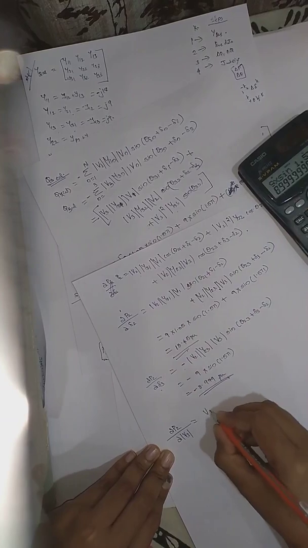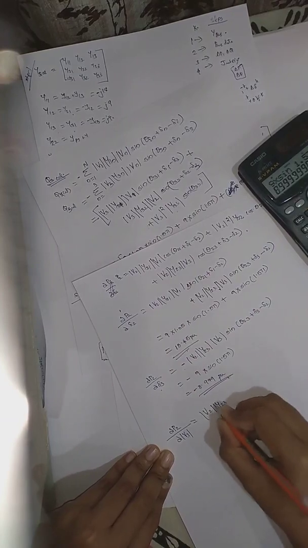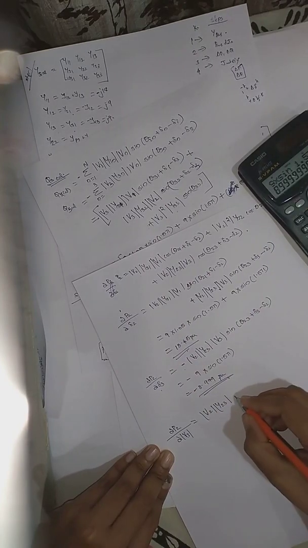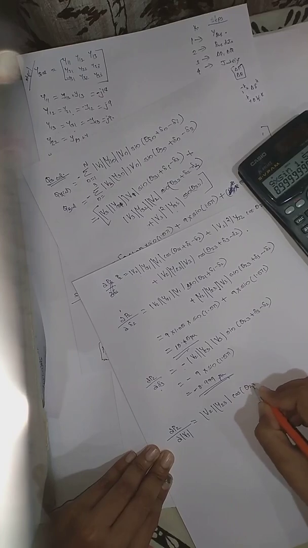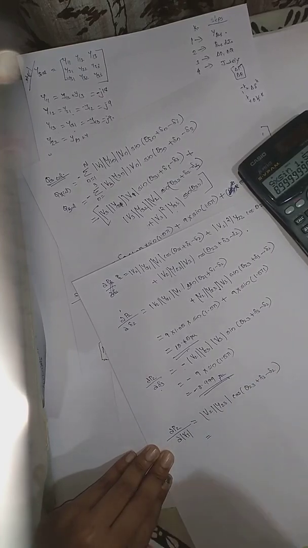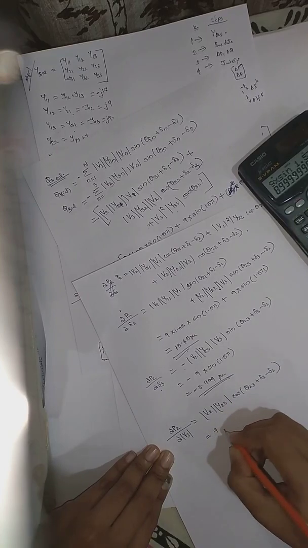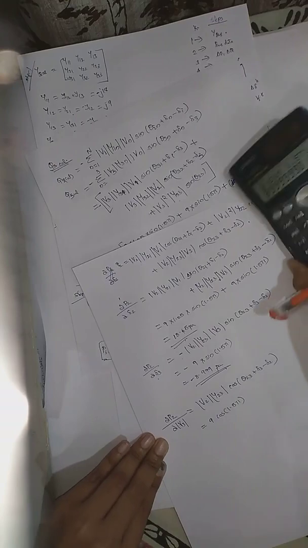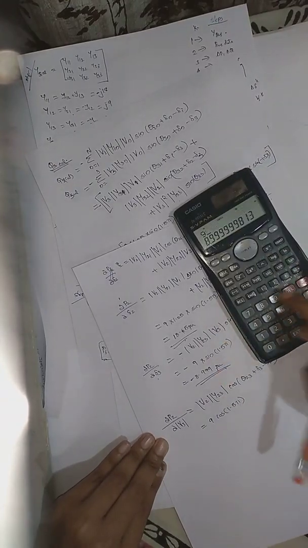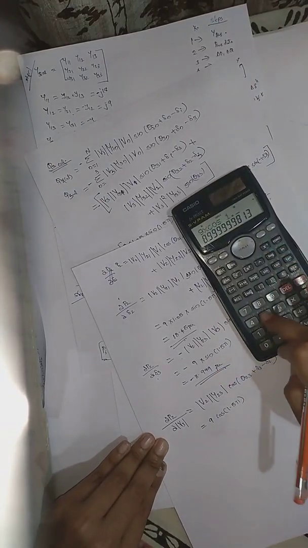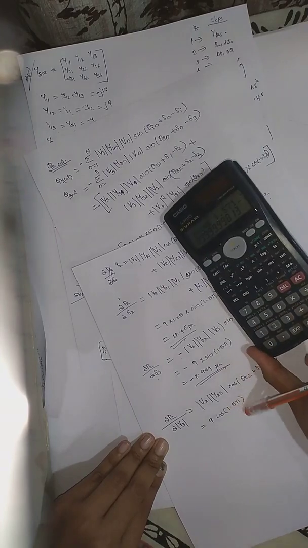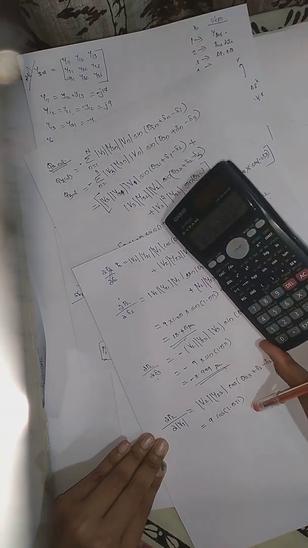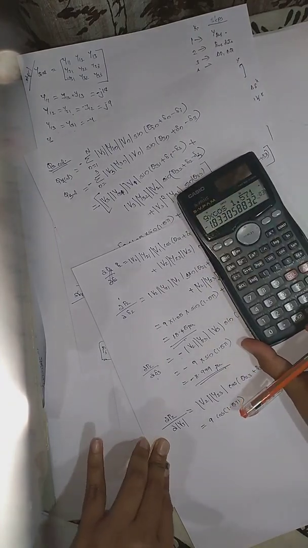Then I have V2 Y23 V3 cos of theta 23 plus delta 3 minus delta 2. V2 value is 1, Y23 is 9, into cos of 1.571, and that value will be equal to minus 1.833.